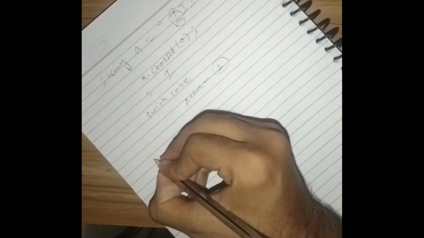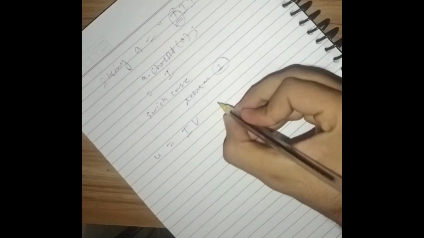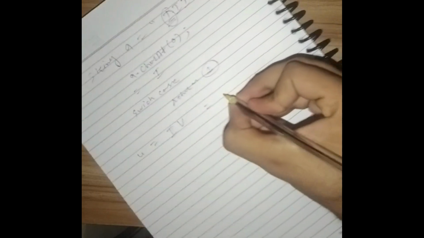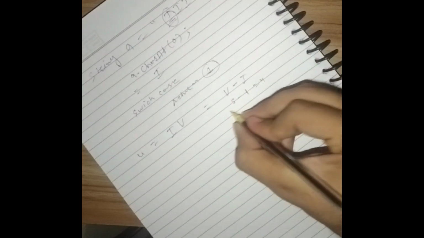But we have another problem. In Roman numerals, we write 4 like I and V, and it means V minus I. It's like 5 minus 1 equals 4. So how do we get that? We use a loop.